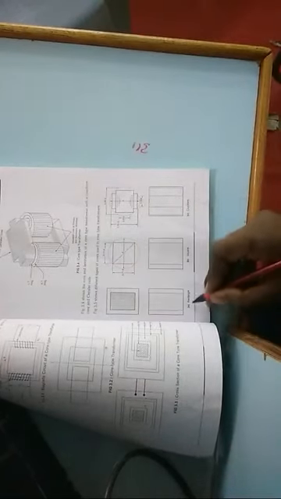Hi, this is for electrical. Now we'll go for the diagram. So here we have the different types of core types of transformer. The first one is a rectangular type. Next, another one is a square type, and the other is a cruciform.